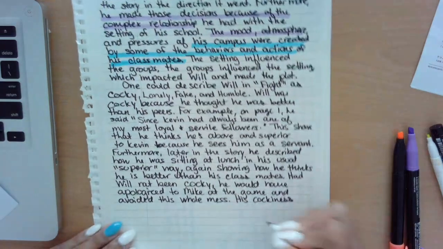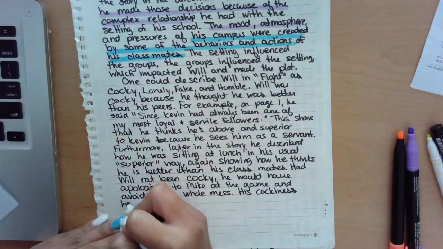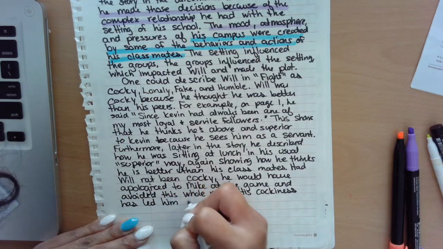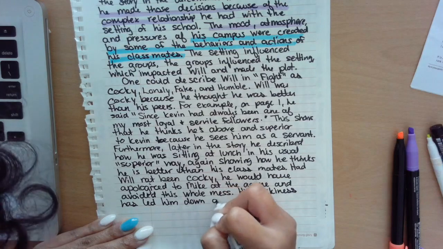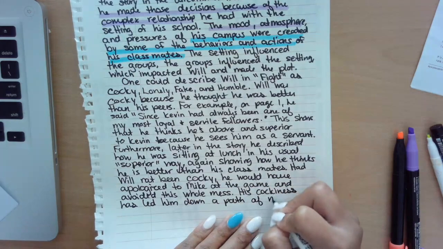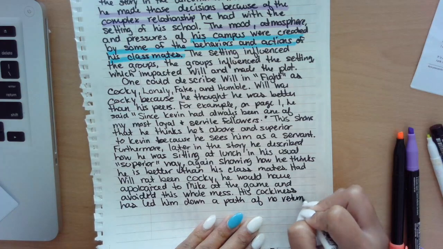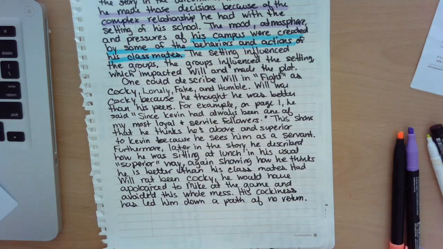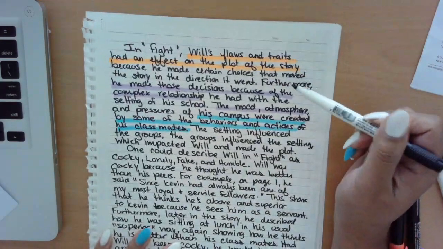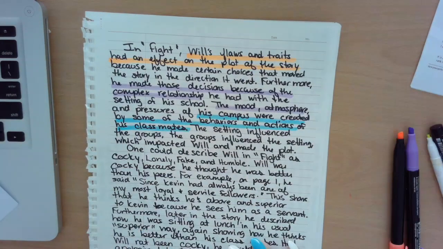His cockiness has led him down a path of no return. Okay? So I just talked about how Will's flaws and traits had an effect on the plot of the story.